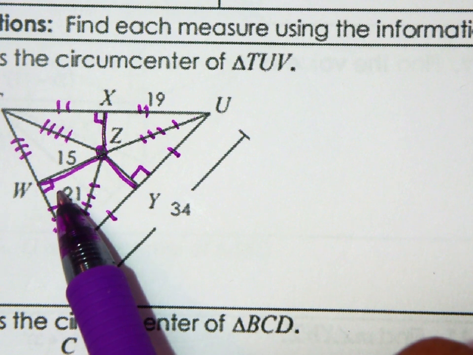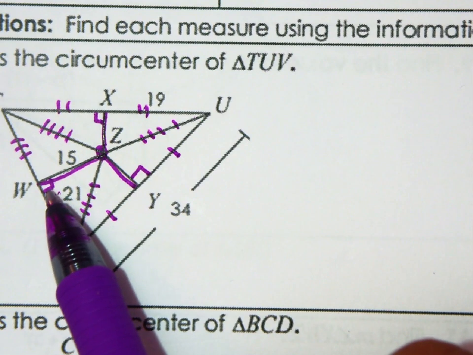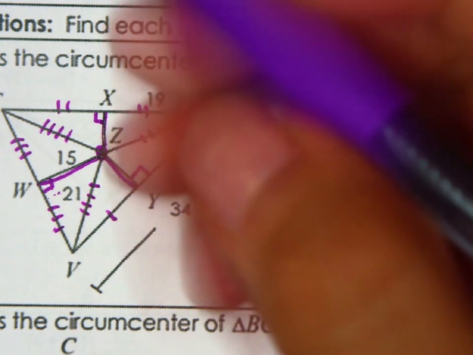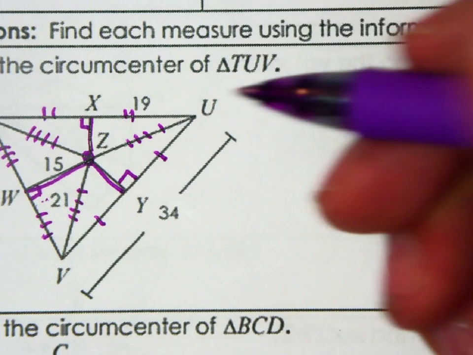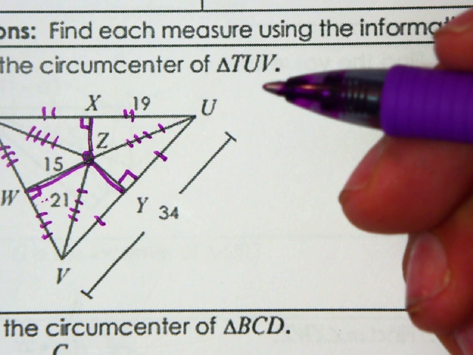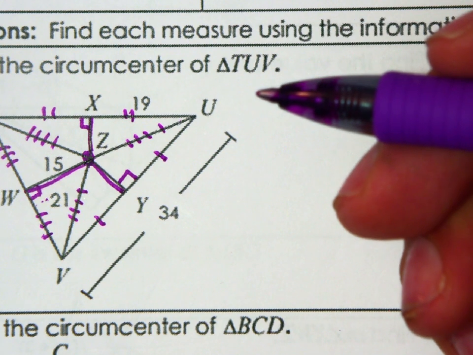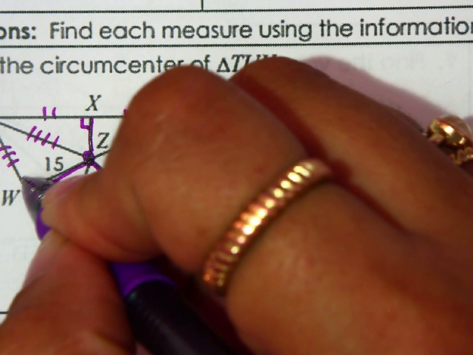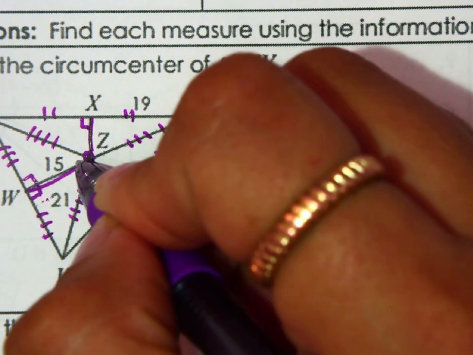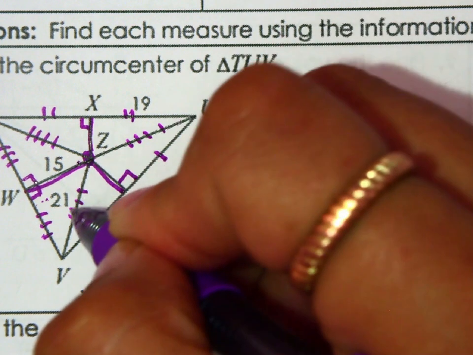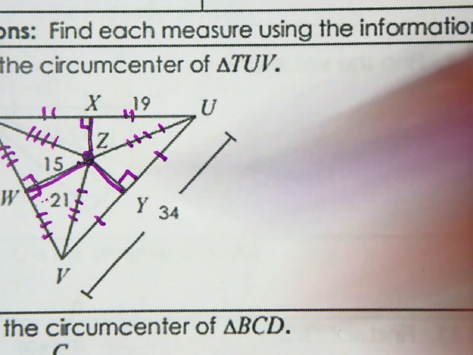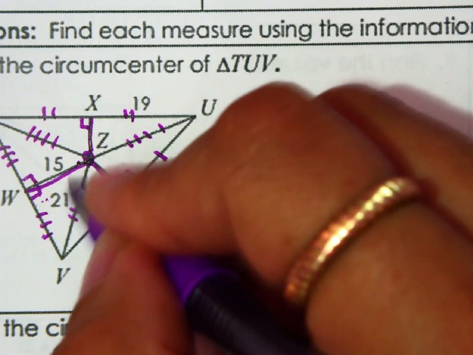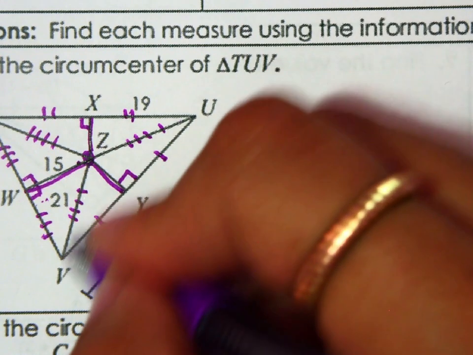Let me see, where does that 2 apply? I'm not sure yet where that 2 applies, so I'll double check on that. We can assume that we are missing a side here, and I believe this is 90 degrees as well. So 15 and 21. Yes, that's where the 21 is. So 15 and 21, and then the third side is what we're missing.